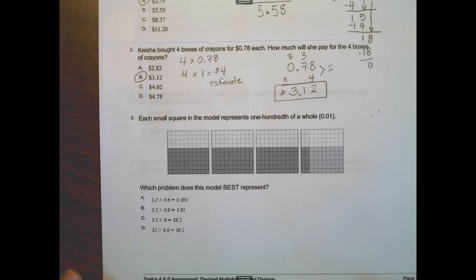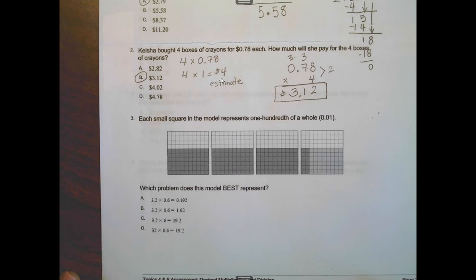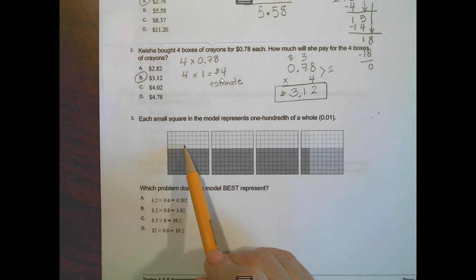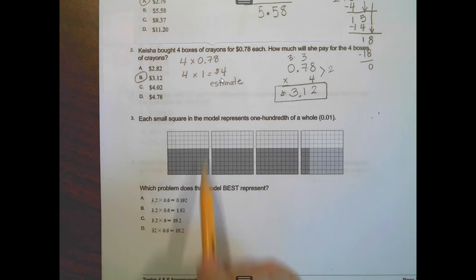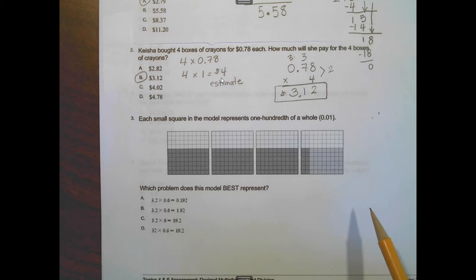All right, let's look at number 3. Each small square in the model represents 1/100th of a whole. So we're talking about each of these itty bitty teeny tiny small squares. The whole square is 1 whole. So I see 1, 2, 3, 4 wholes being modeled here, or at least being drawn. Now, I know my shading might be a little bit hard to see.